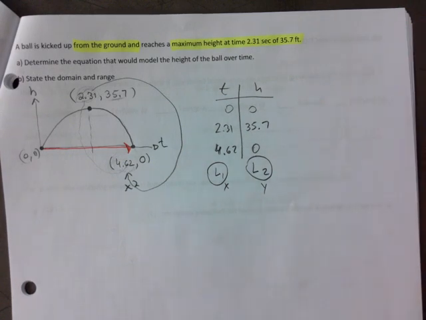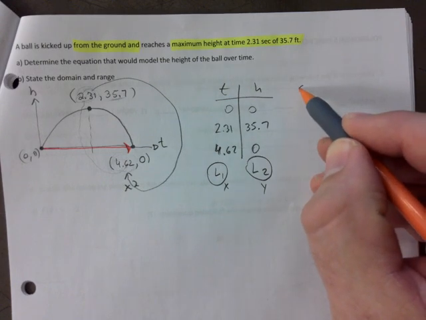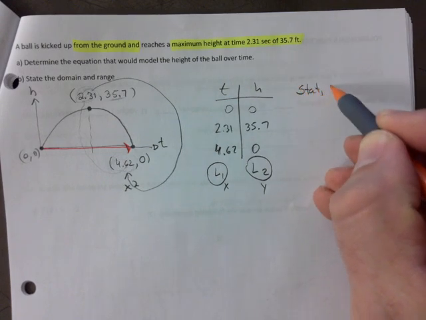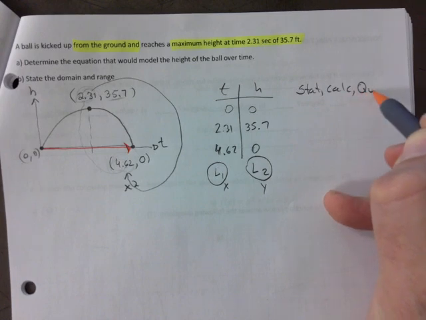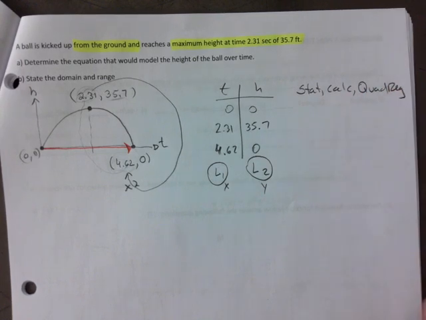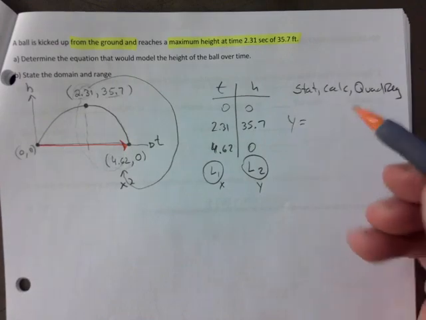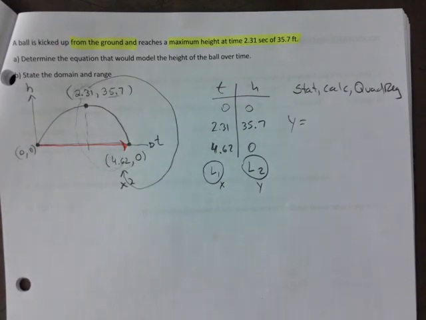We're assuming it's a parabola. It's a quadratic, so stat, calc, quadreg. And we come up with our equation.